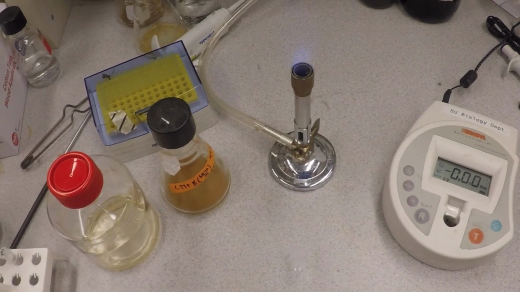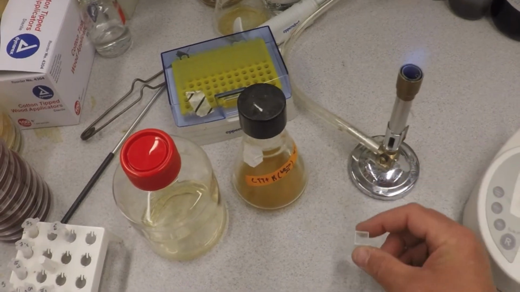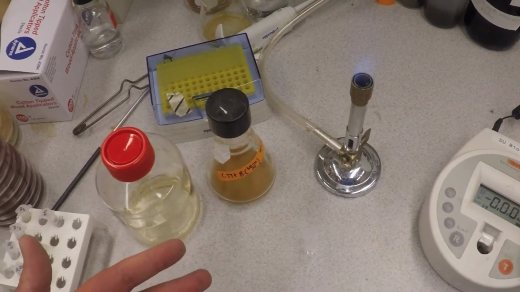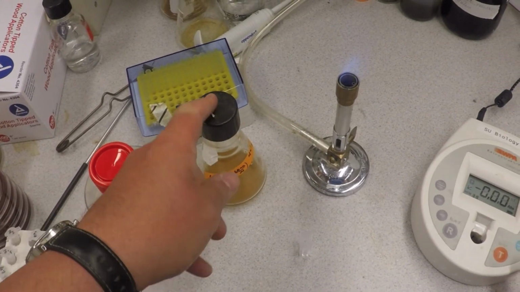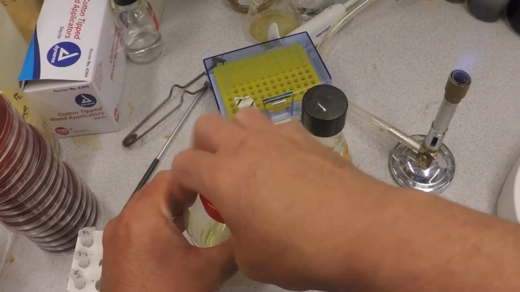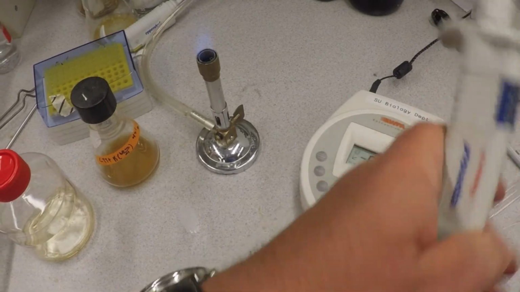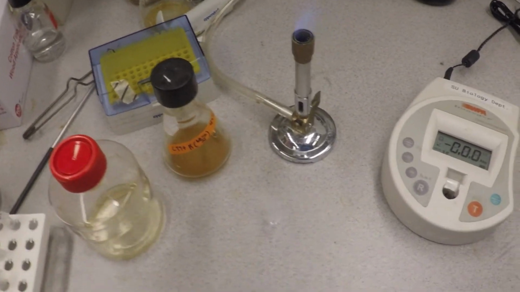Okay, so you need to have a little cuvette that fits this little machine. You need to have a blank. So your blank is going to be whatever the cells are growing in. In this case, they're growing in some TSA, and I've got some TSA liquid here. So I'm going to fill this thing up. It doesn't even take a full mil. 500 microliters is sufficient.